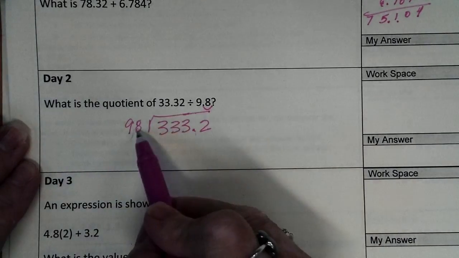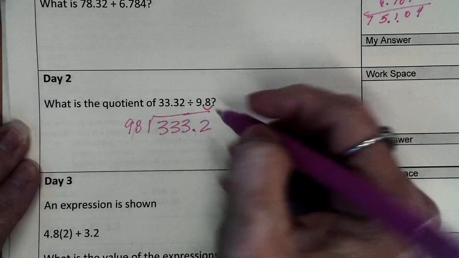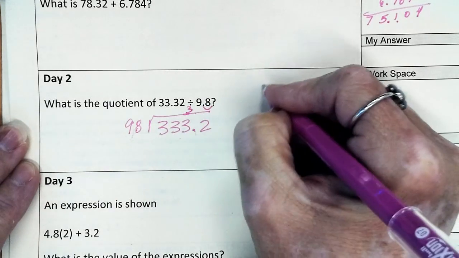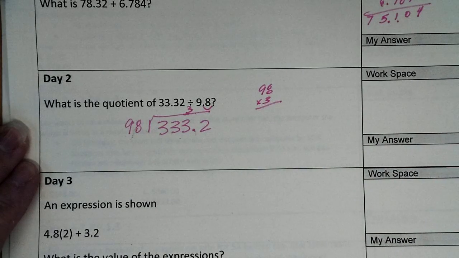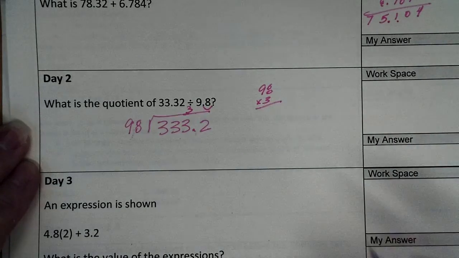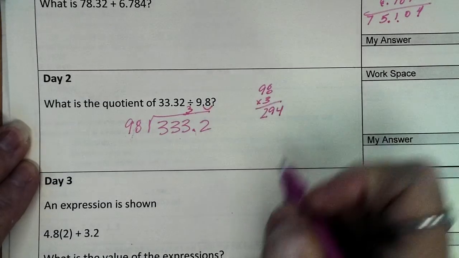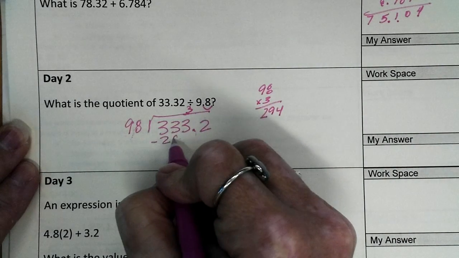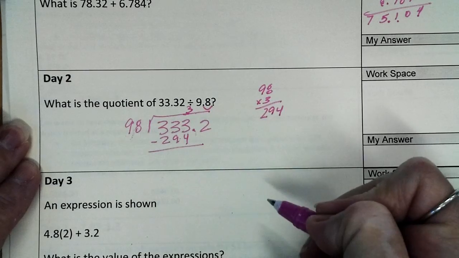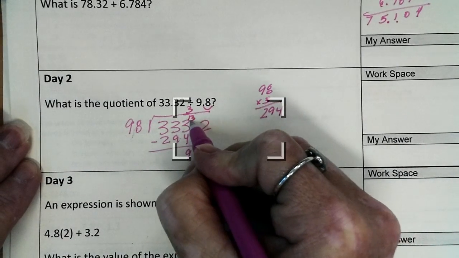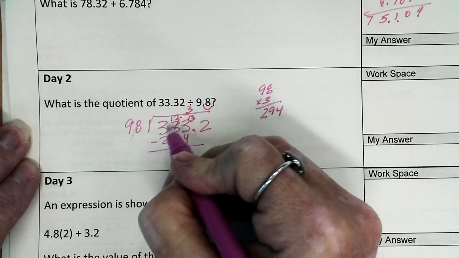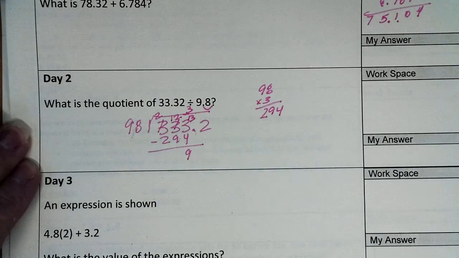Okay? So I'm assuming that it probably will go in there 3 times. So 98 times 3 is 294. Right? So this would give me 9 because this is 13. This would give me 12. This would give me 2.